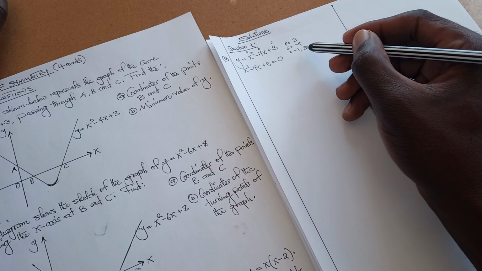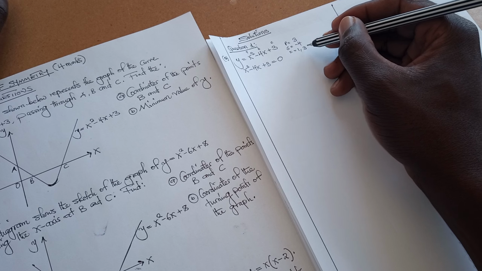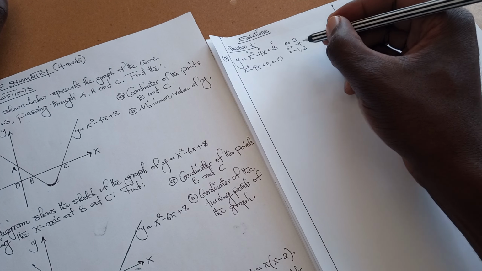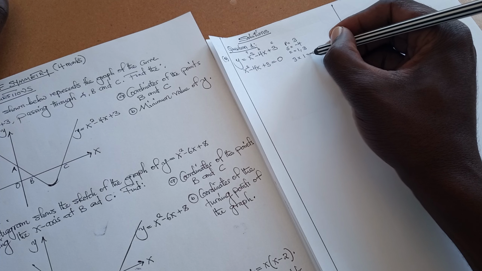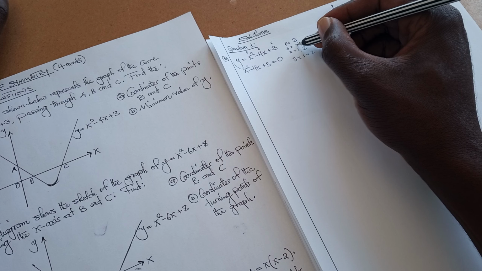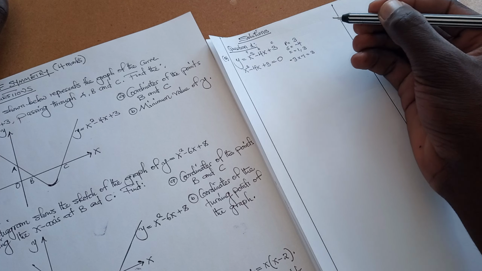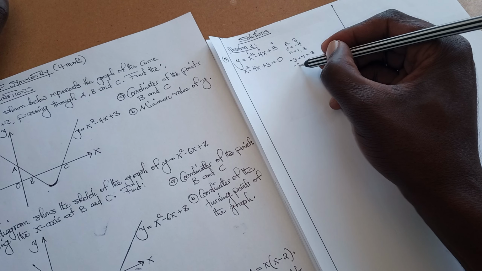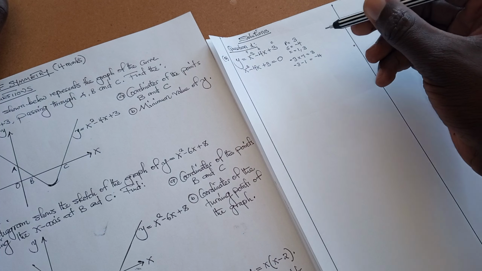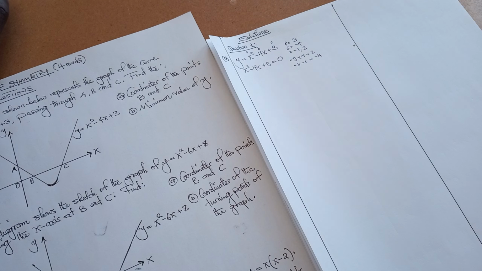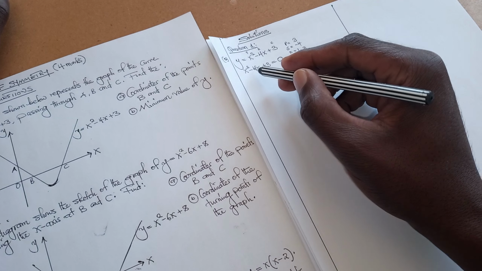So which 2 numbers, when we multiply them, give us 3, and when we add them, give us -4? 3 times 1 gives 3. Since the 4 is negative, we make the 3 negative and also the 1 negative. So -3 minus 1 gives us -4, and -3 times -1 gives us +3.